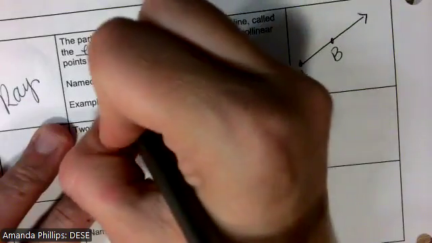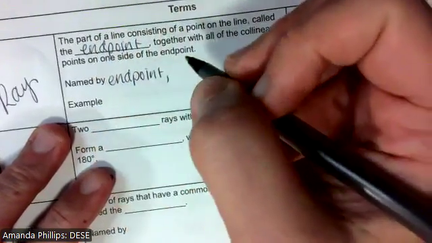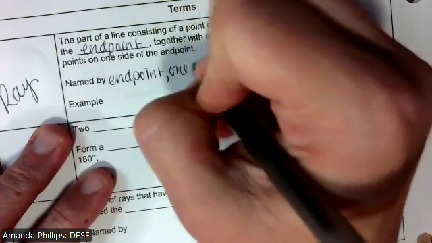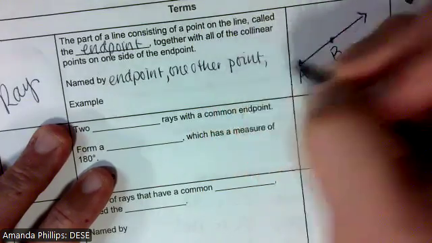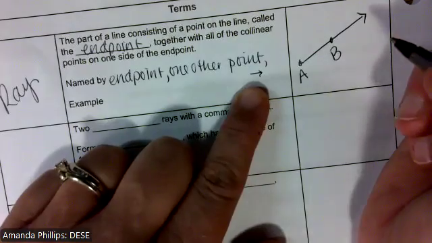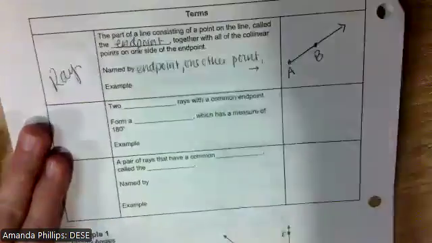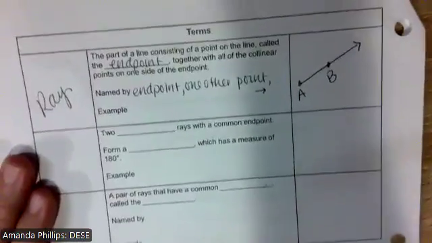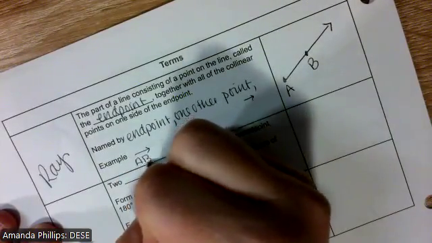Okay, so a ray is named by the endpoint and by one other point on the ray, and we use this symbol. Notice there is no dot. We just use that symbol. So for example, this one right here, we would call ray AB.